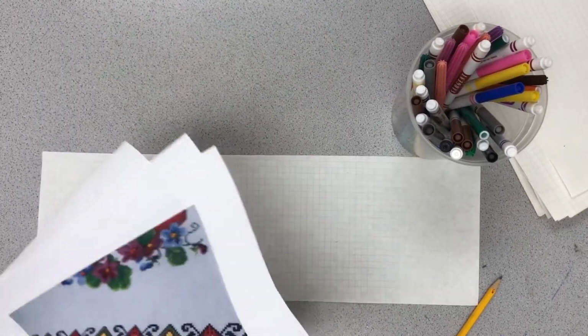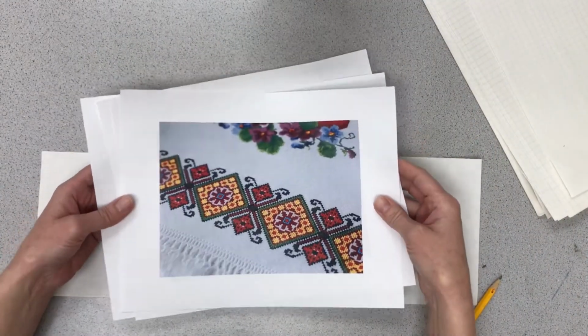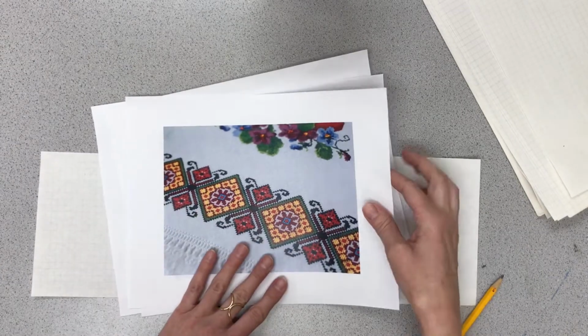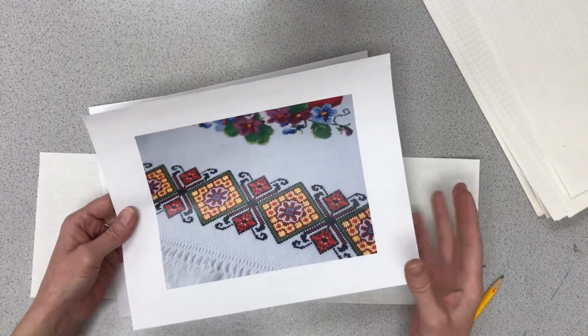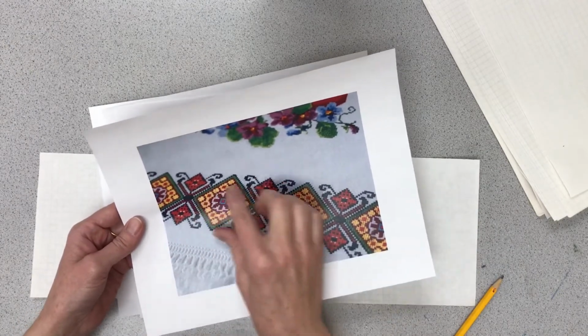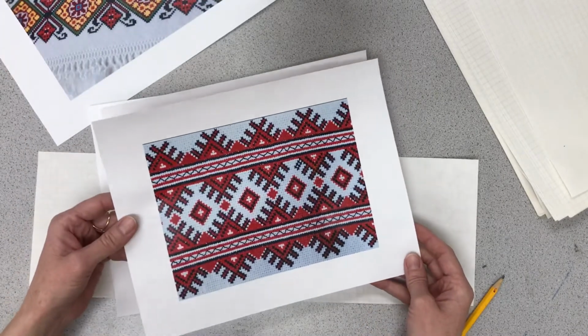So we've been talking about Ukraine, the culture of Ukraine, and doing some artwork based on their culture. What I'm going to look at today with my students is some of the embroidery they do on their traditional folk clothing. And they have a lot of hand embroidery. These tend to be bands around the cuffs and the collars of some of their clothing.